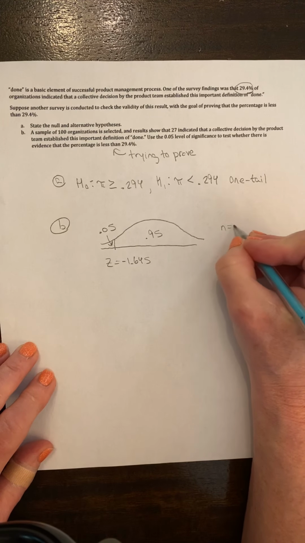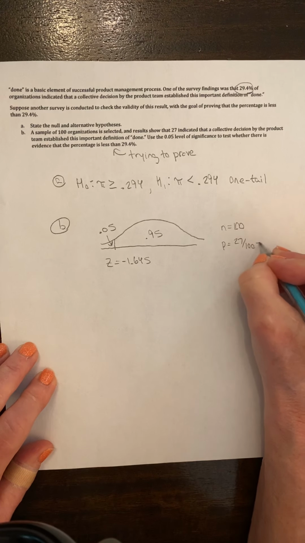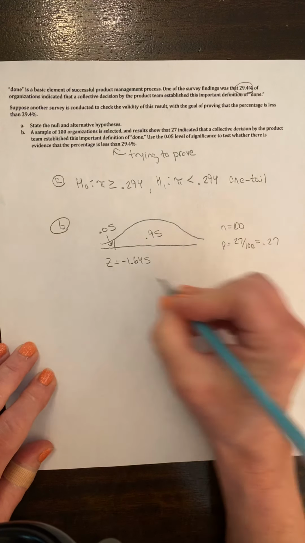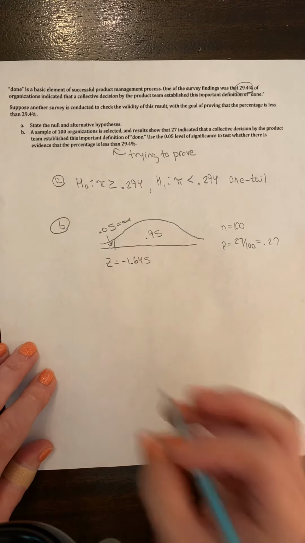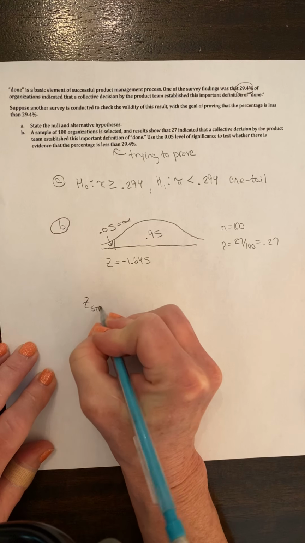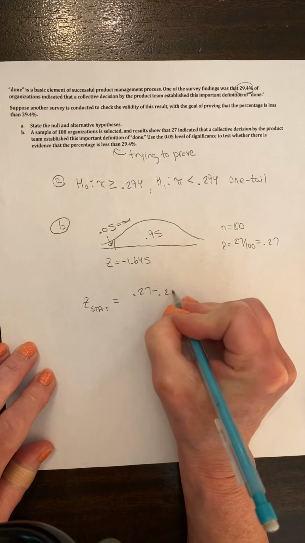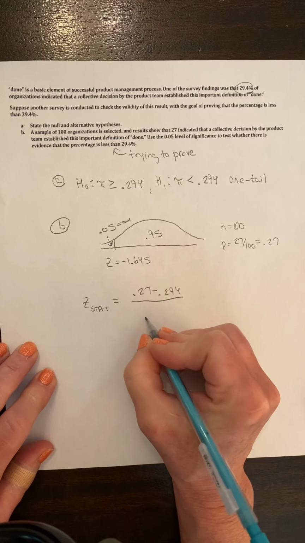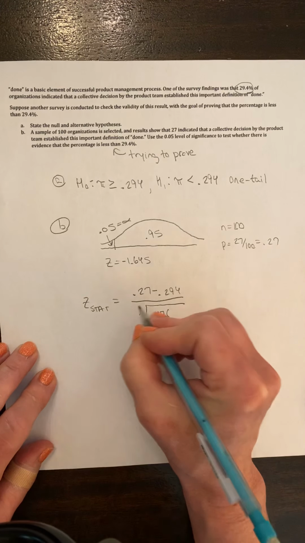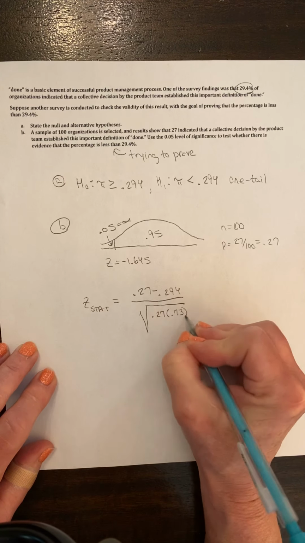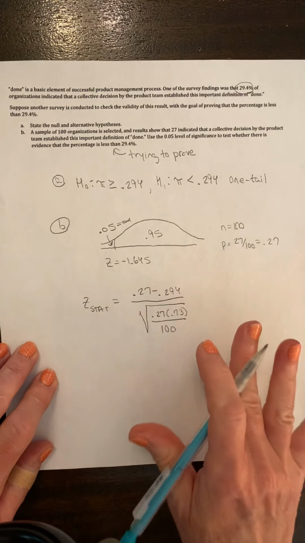Okay, we have N is 100. Little p is 27 out of 100, which is 0.27. And alpha, which we will not divide by 2, is 0.05. Our Z-stat will be 0.27 minus 0.294 all over the square root of 0.27 times 1 minus 0.27. I'm going to go ahead and write 0.73 over 100. You might want to pause, put this in the calculator.